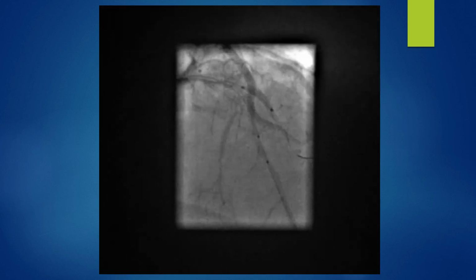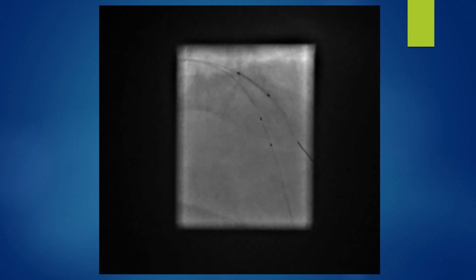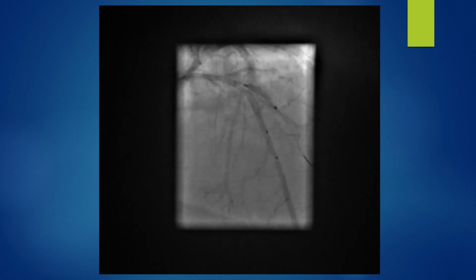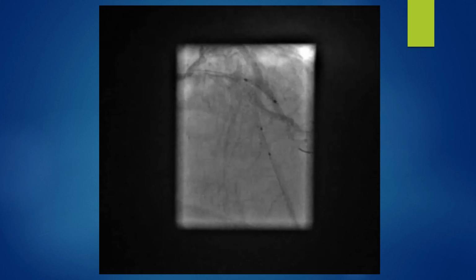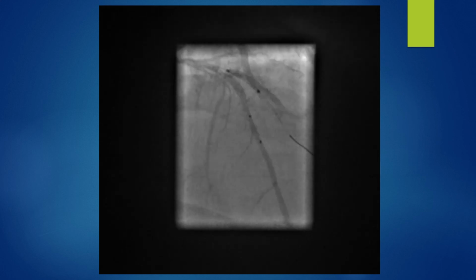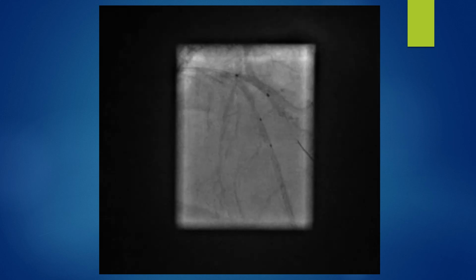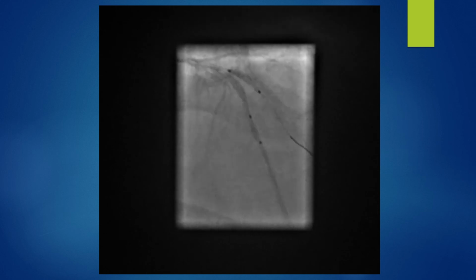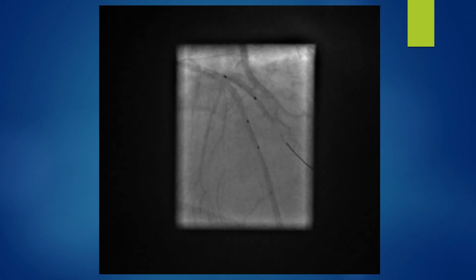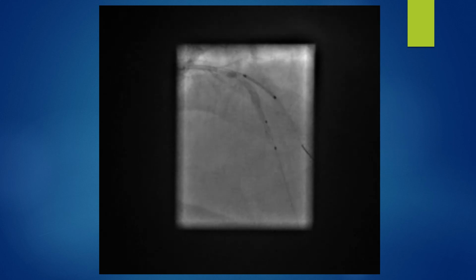First, I passed a 2.25 by 10 mm balloon in the LAD, and I passed a 2.25 by 10 mm drug-eluting stent into the diagonal branch. I positioned the stent in the diagonal branch.